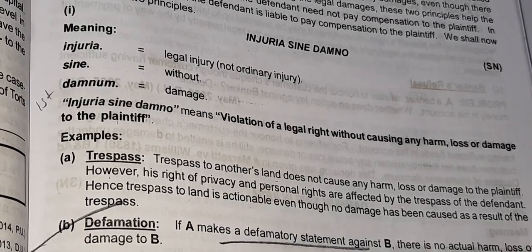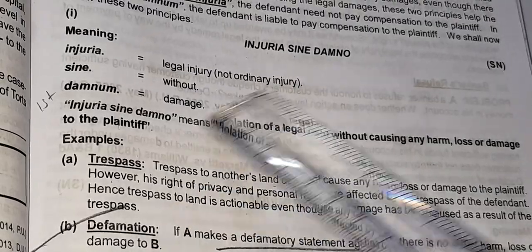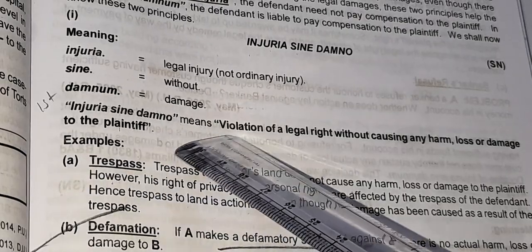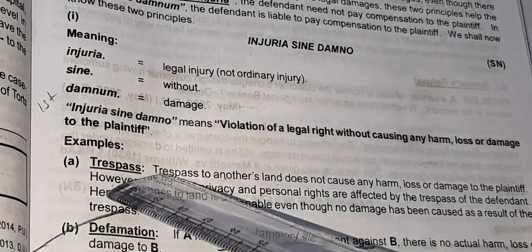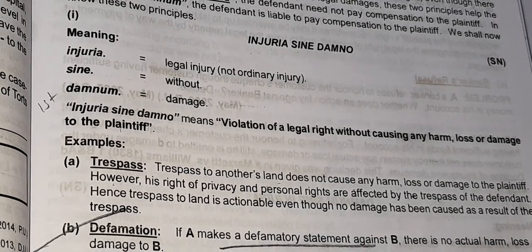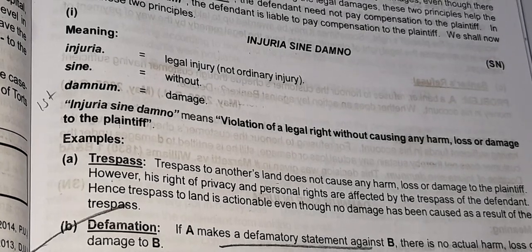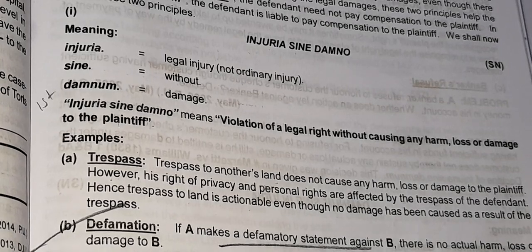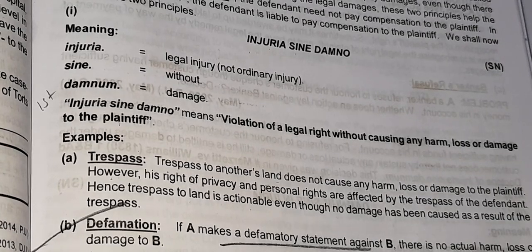So see here, injuria sine damno. Injuria means legal injury, not ordinary injury. Sine means without. Damnum means damage. Injuria sine damno means violation of a legal right without causing any harm, loss or damage to the plaintiff. Example, trespass and defamation. This is referred to as the first class of tort, the primary element in the tort.